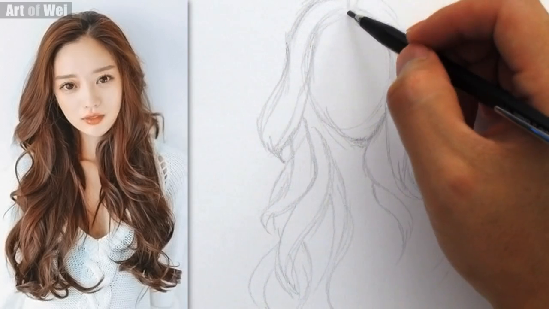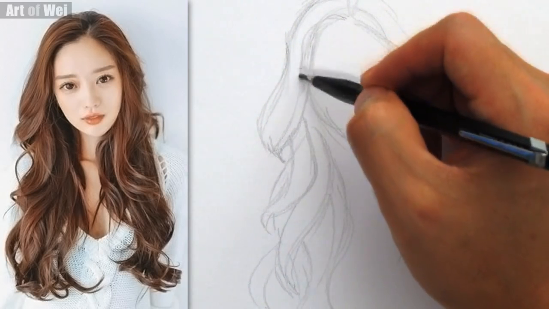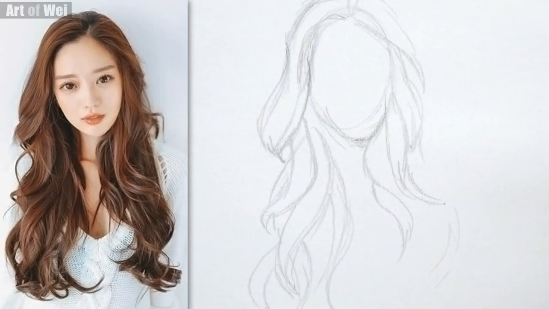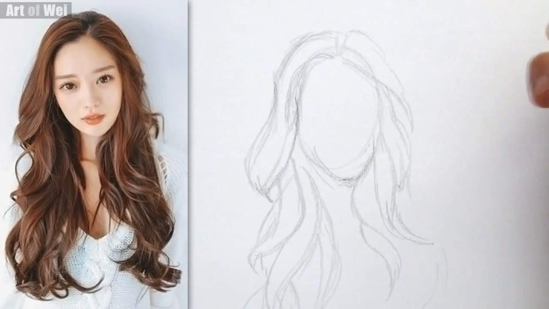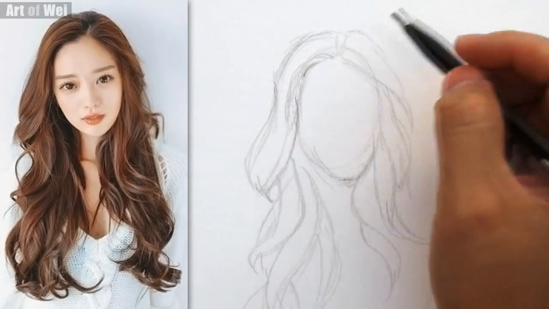Okay, so it looks like there's a clump coming down here, just slightly, and then this one actually comes from the inside a little bit. Okay, so let's shade this, and I'm just using a 4B, so it's not too dark.